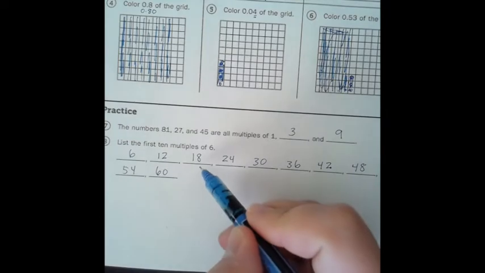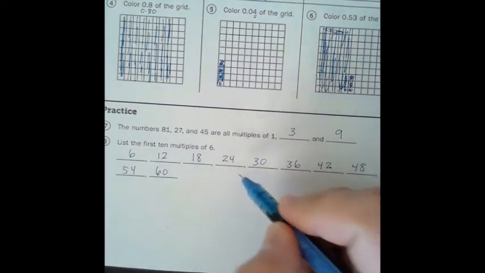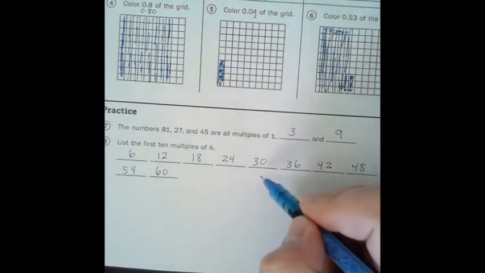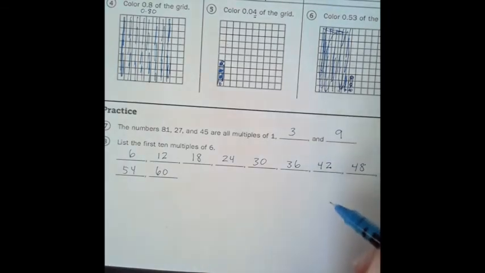And if you want to check your work, you can go like, okay, yeah, 6 times 2 is 12, 6 times 3 is 18, 6 times 4 is 24, and so on. This would be 6 times 5, 6 times 6, 6 times 7, 6 times 8, 6 times 9, and finally 6 times 10.